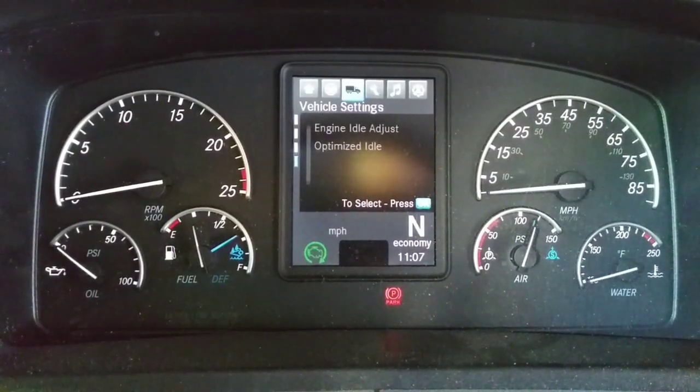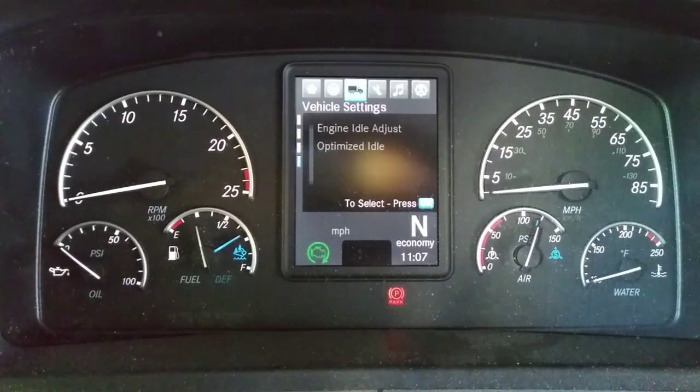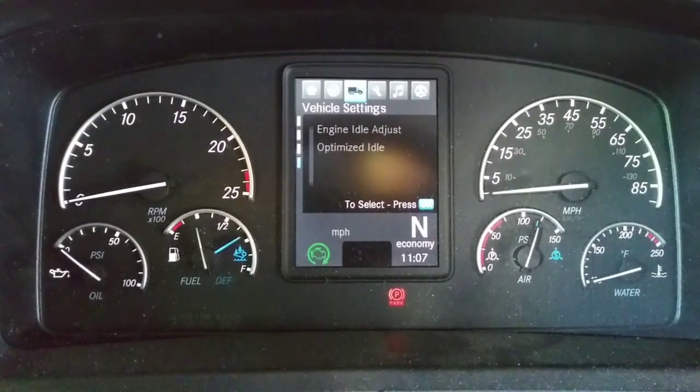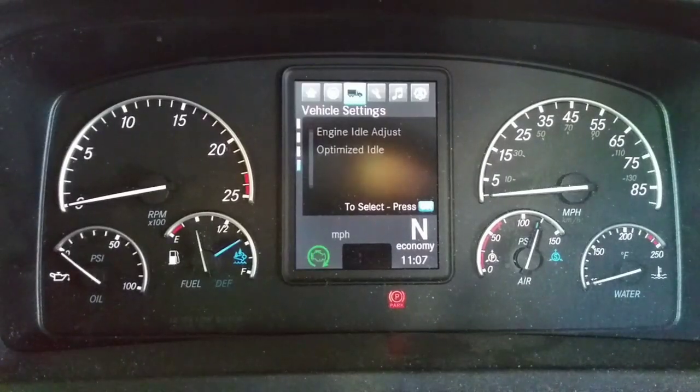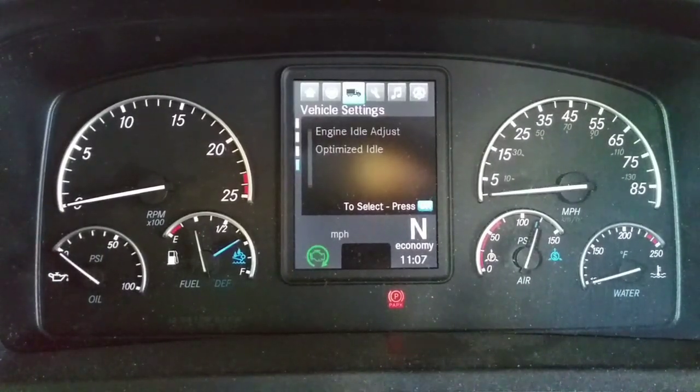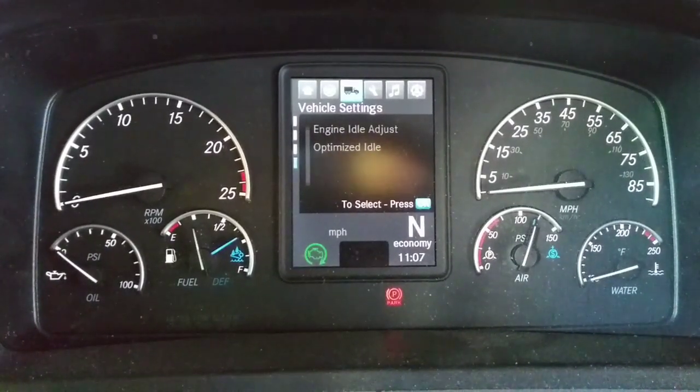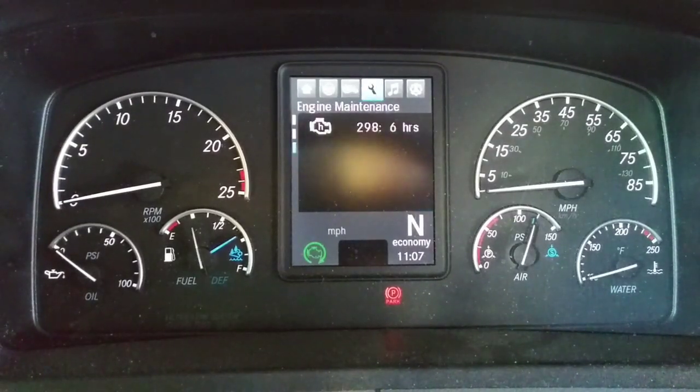Unfortunately, I have not figured out a way to set the comfort level. There is no temperature adjustment, so I guess that's at the mercy of whatever the company you drive for thinks you're going to be comfortable with. So who knows what that is.